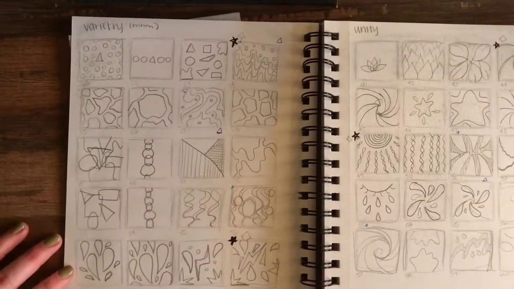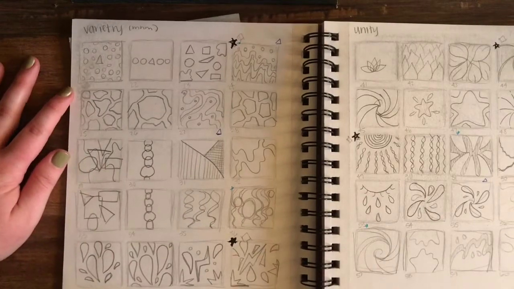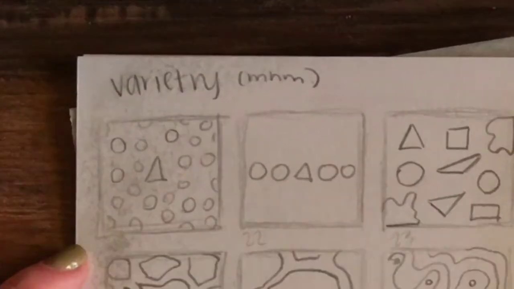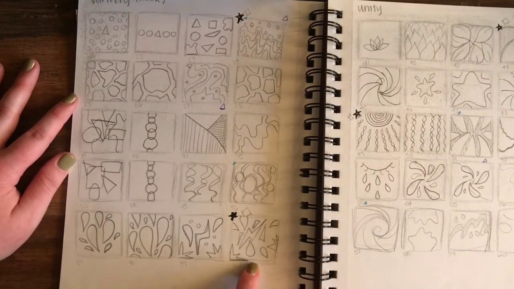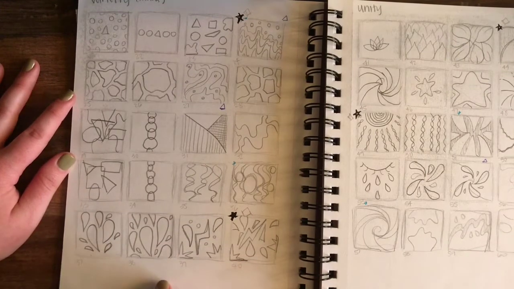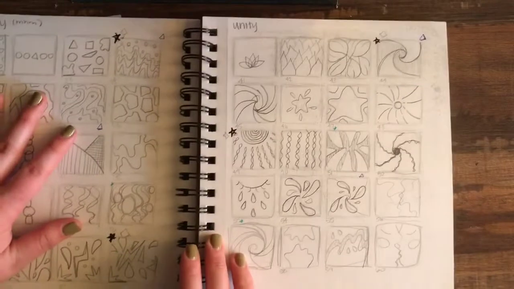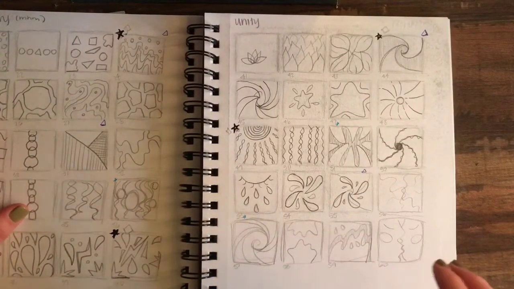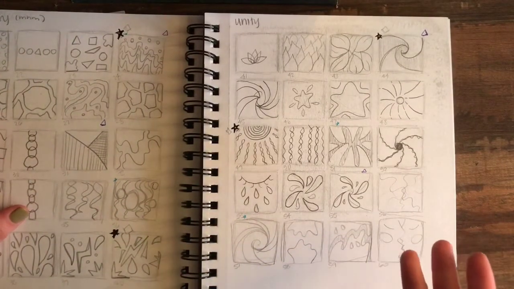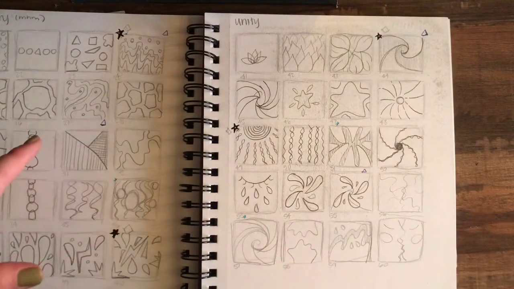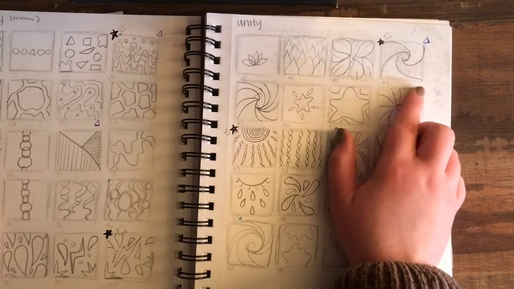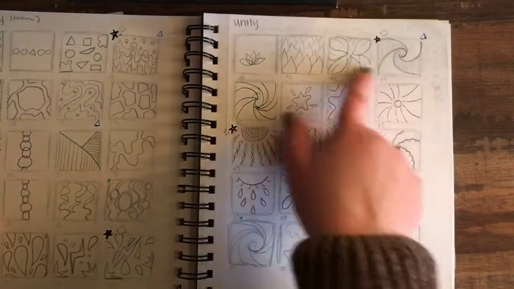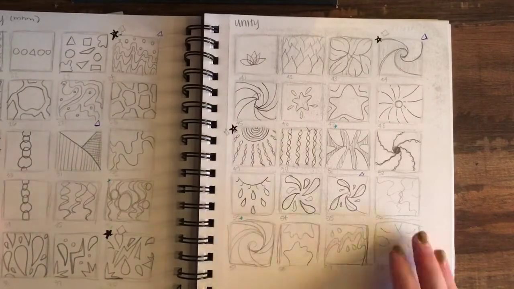Okay, and then we have variety, which I spelled so wrong. I ended up choosing something like this for the final. It's just a bunch of different shapes kind of all together. And unity is just kind of creating a sense of togetherness and just completeness. I really liked this one. It kind of had a yin-yang feel to it. I actually did that shape a lot throughout these thumbnails.